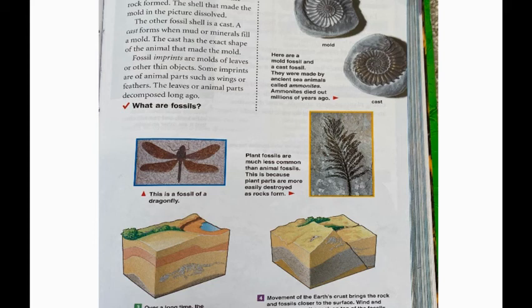Fossil imprints are molds of leaves or other thin objects. Some imprints are of the animal parts, such as wings or feathers. The leaves or animal parts decomposed long ago. So if we go from top to bottom, we can see that here are a mold fossil and a cast fossil. They were made by ancient sea animals called ammonites. Ammonites died out millions of years ago.